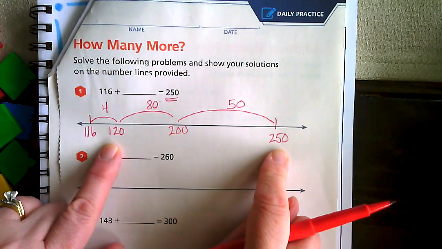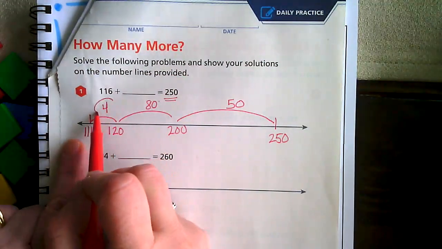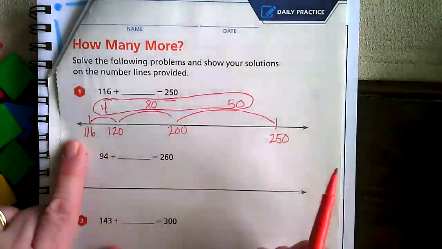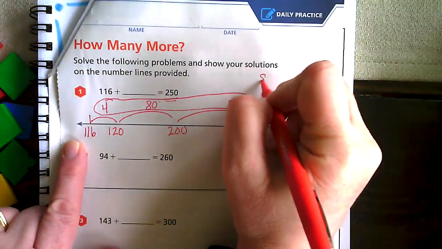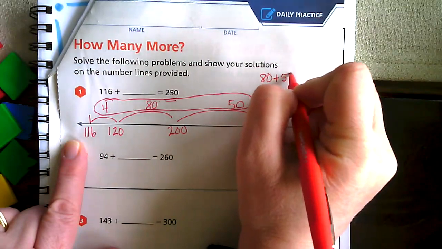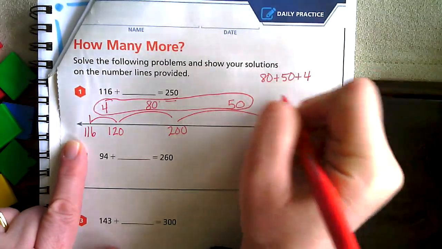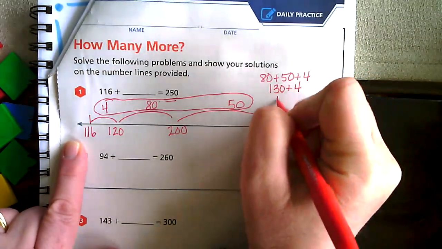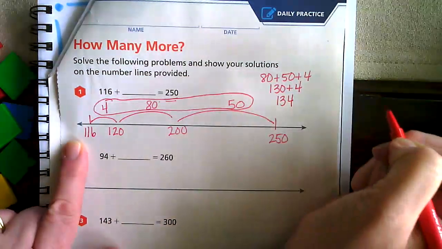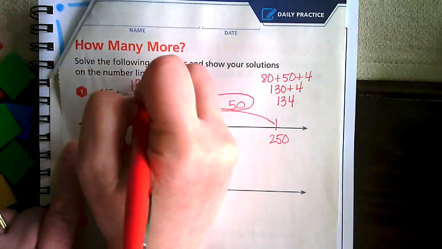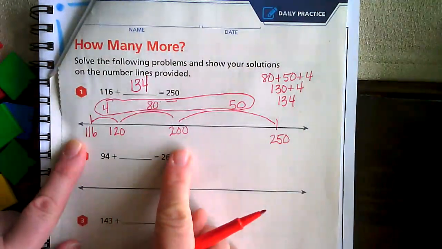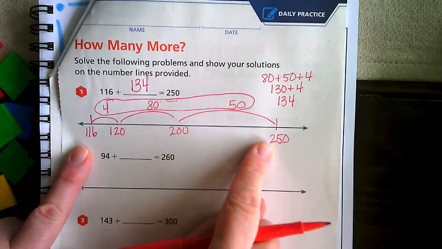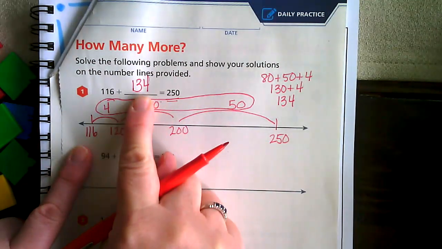Where's our answer? Our answer is on top of the number line. Add it all together. 80 plus 50 plus 4. 130 plus 4. 134. Okay, so let's use those friendly benchmarks to figure out what the second addend is.